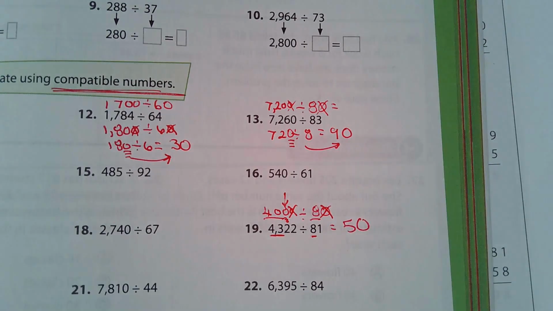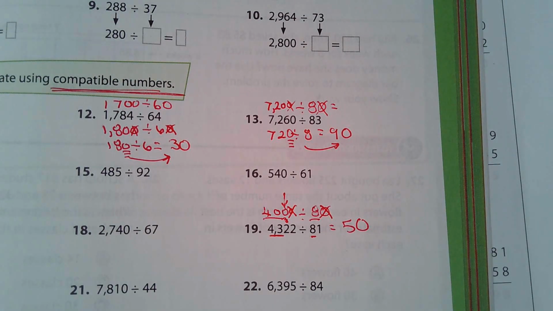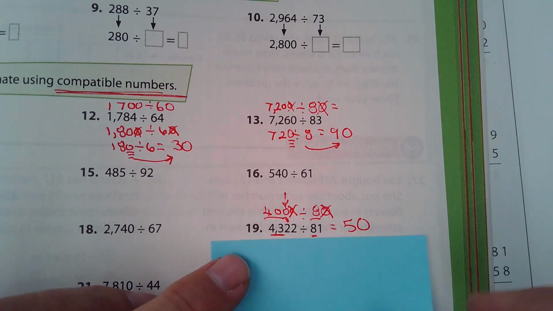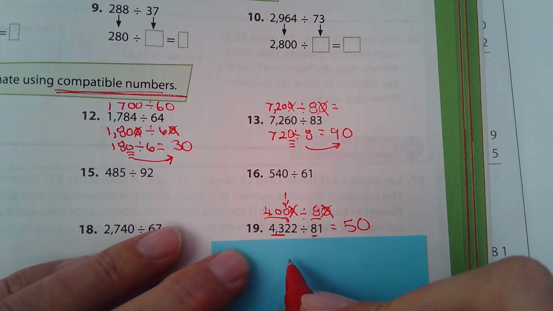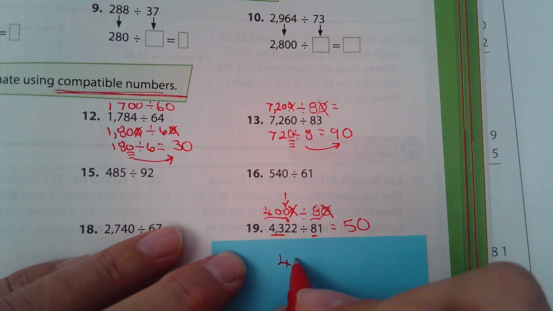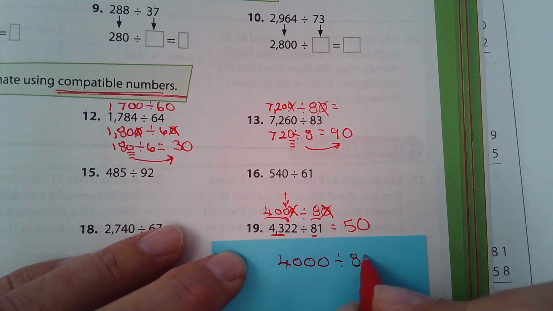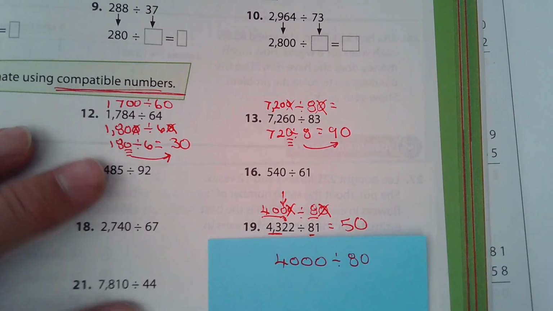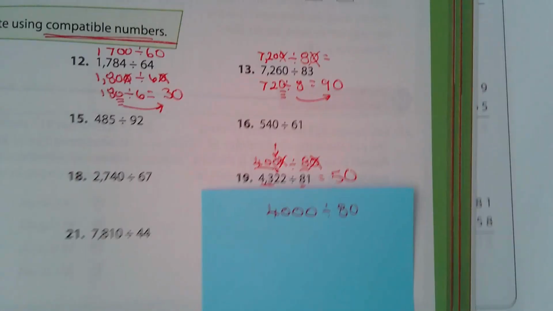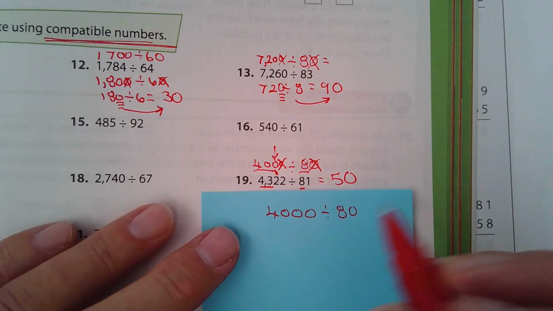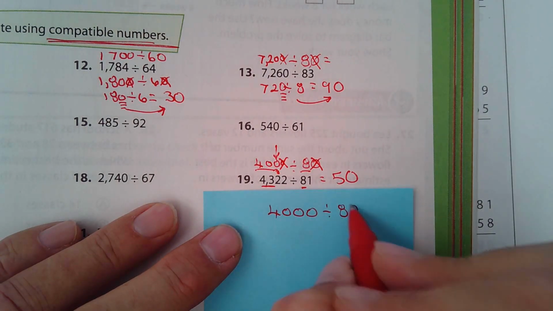Now, look, let me show you. We decided on 4,000, right? Divided by 80. Let me move this up so you can see it. Okay? So, is there a 0 we can get rid of?